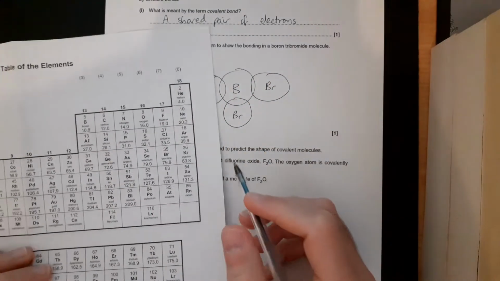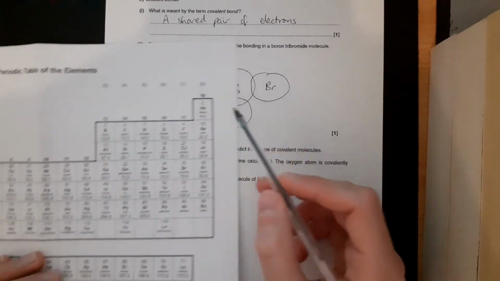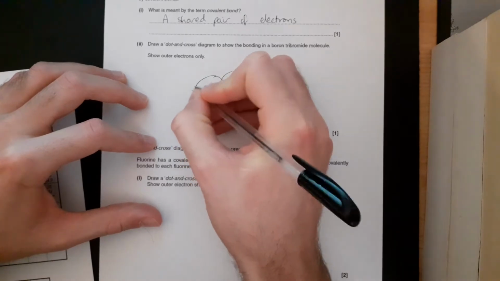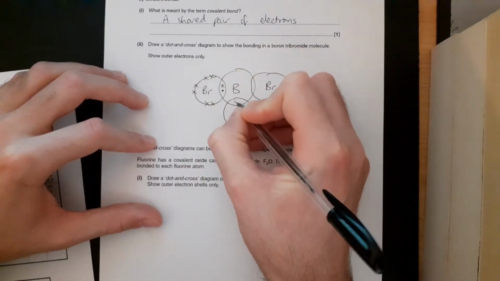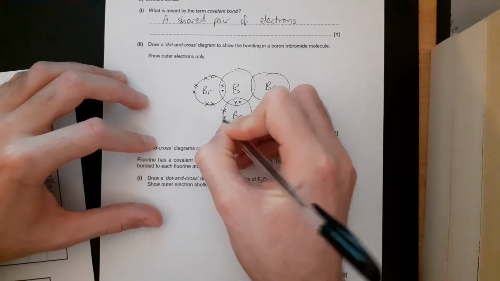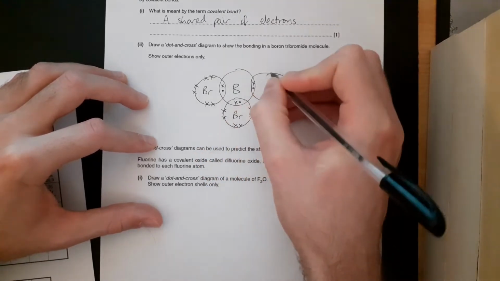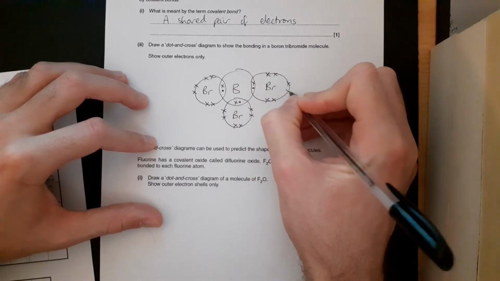Bromine is from group 7, so it's got 7 electrons in its outer shell. So it's just going to share 1 electron. These are just going to be ordinary covalent bonds. We only ever need to draw the outer shells when we're doing dot and cross diagrams. We'd be here all day drawing bromine's electrons otherwise.